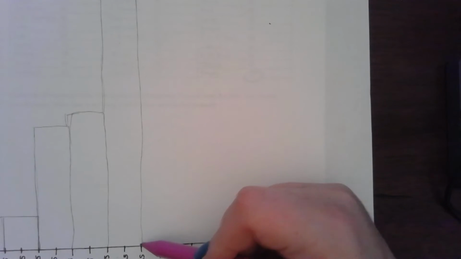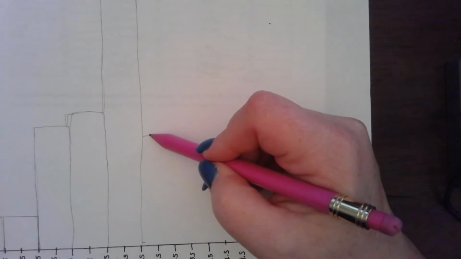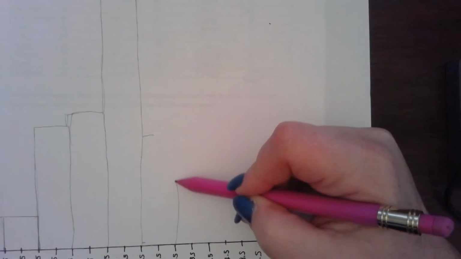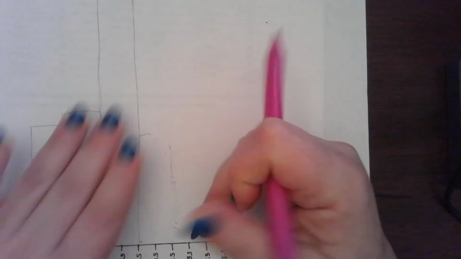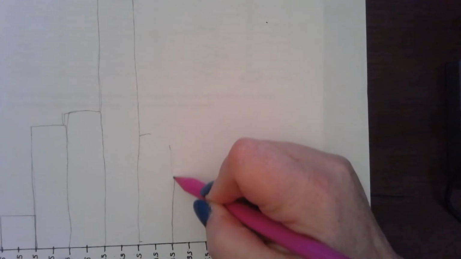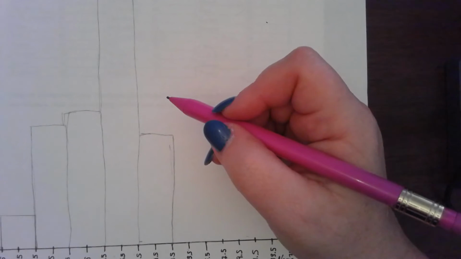So the next one is a frequency of 6. Okay, so that's 6 approximately.